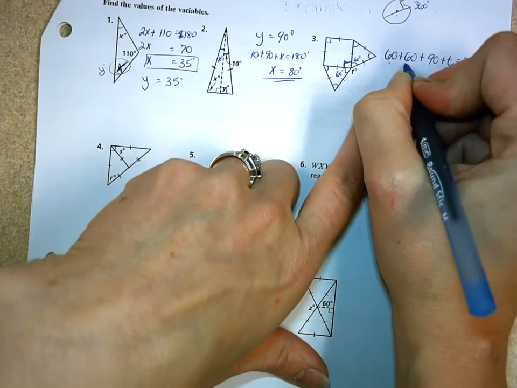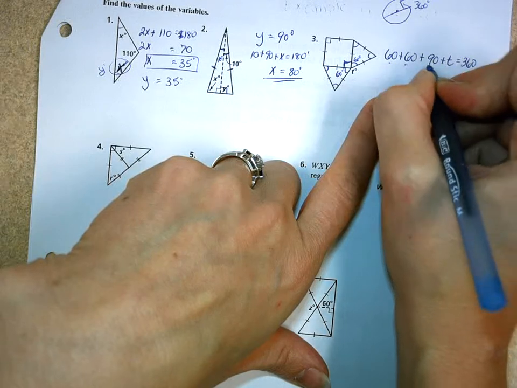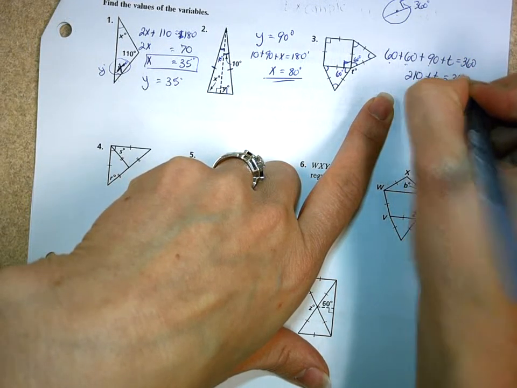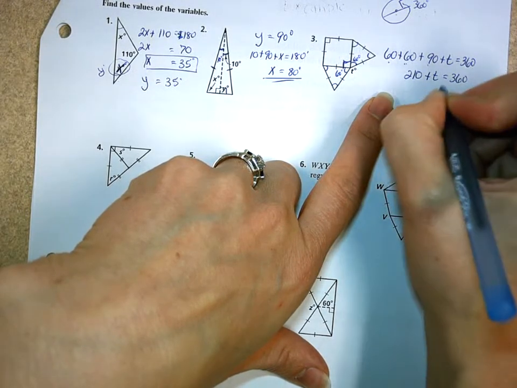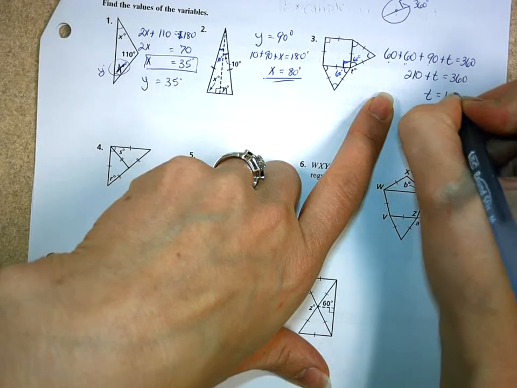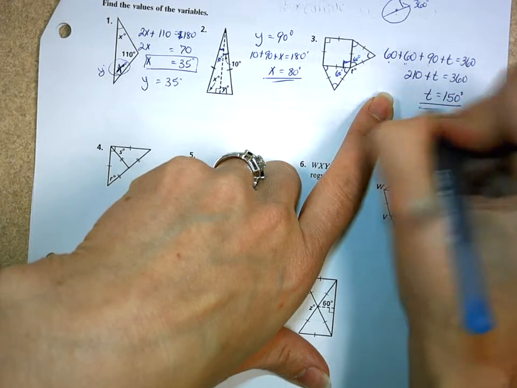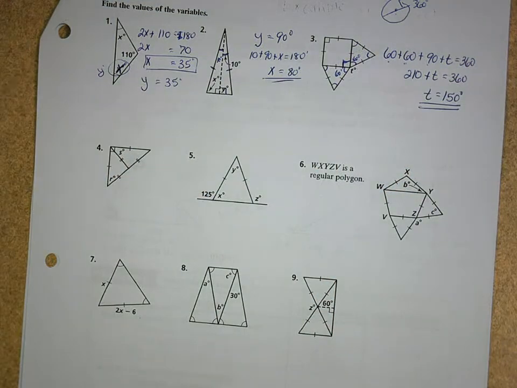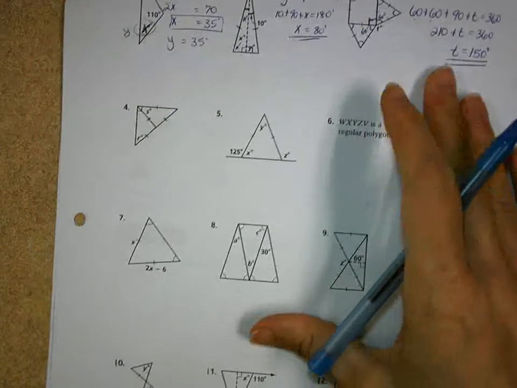So 60 plus 60 is 120. 120 plus 90 is 210. So I get 210 plus t equals 360 degrees. Subtract 210. T is going to be equal to 150 degrees. Not difficult, but you notice I marked up the diagram with everything that I knew. Now let's look at number 4.